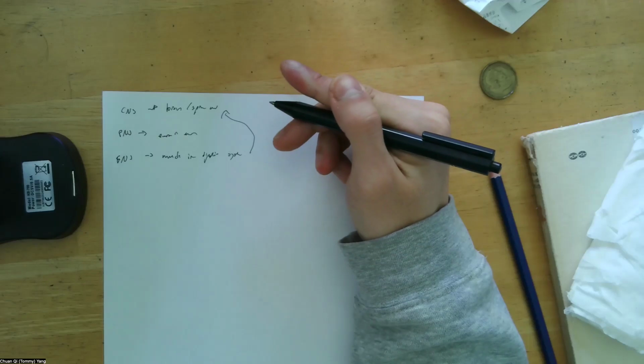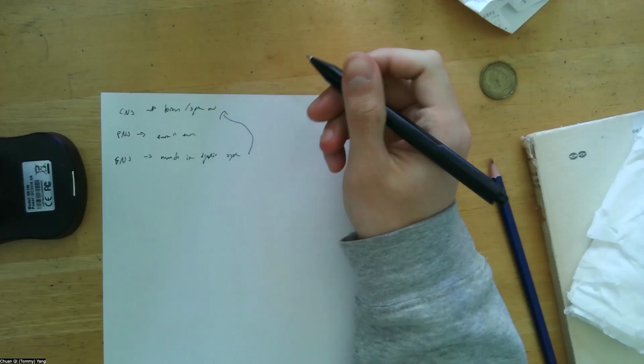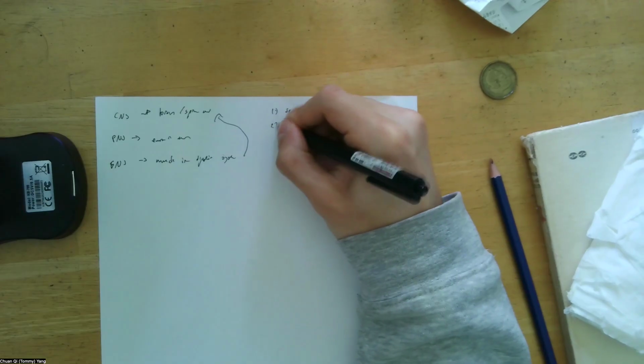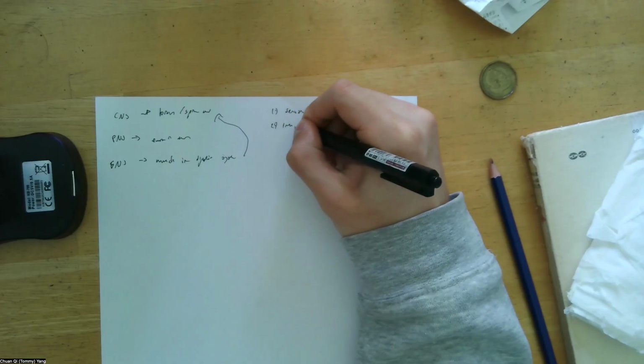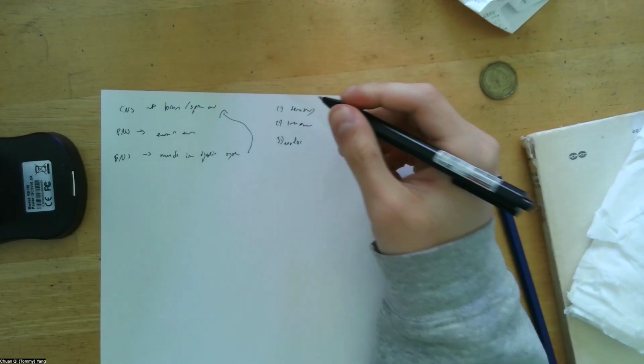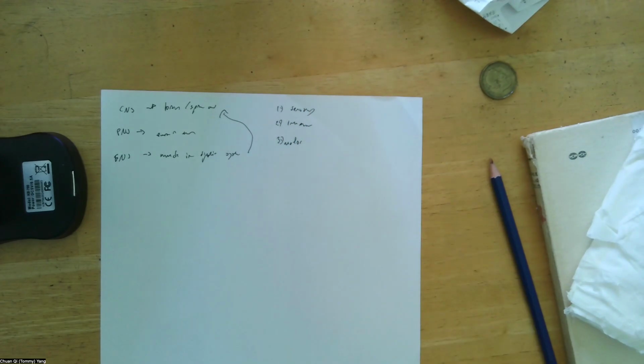And there are three types of classifications. You can have sensory neurons, you can have interneurons, and you can have motor neurons. Sensory is like if you detect something, your sensory neurons are going to pick up on it first, and you're going to pass information from the outside environment into the nervous system. Interneurons pass information between neurons, while motor neurons pass information to non-neuronal cells.